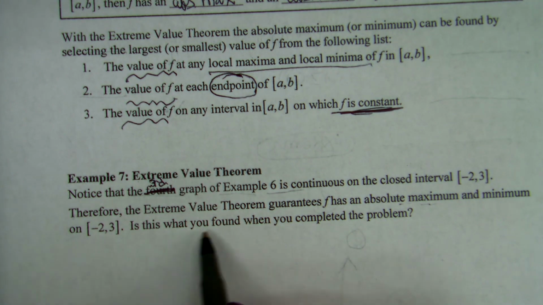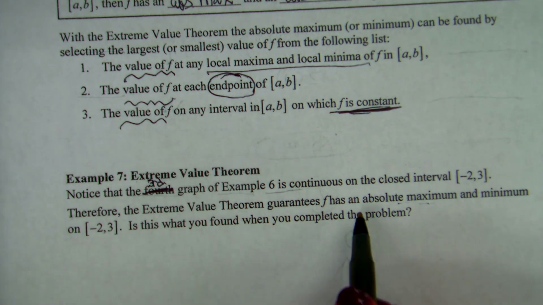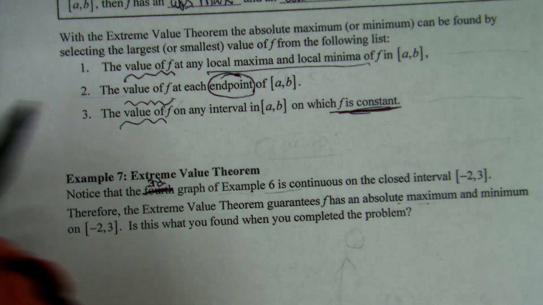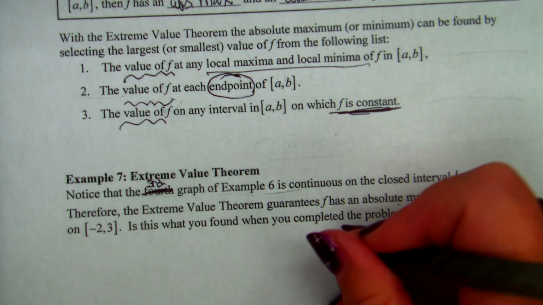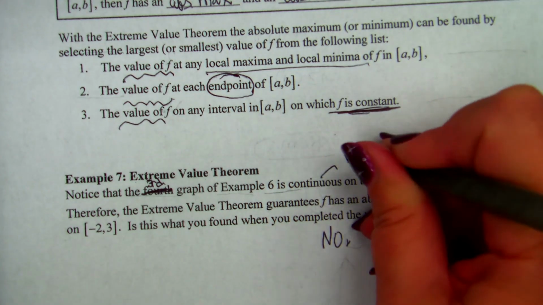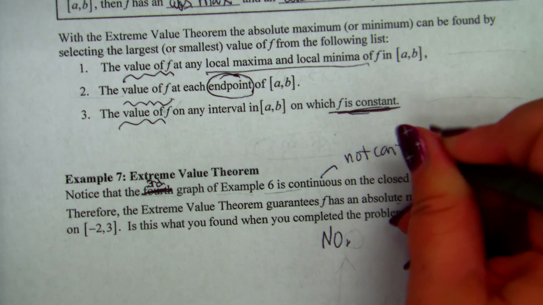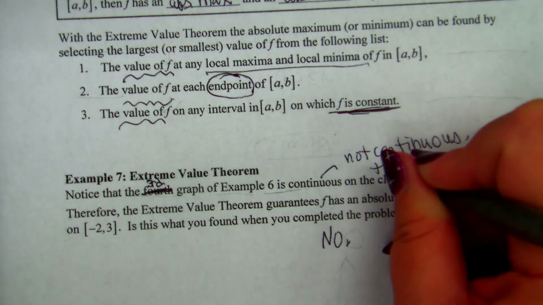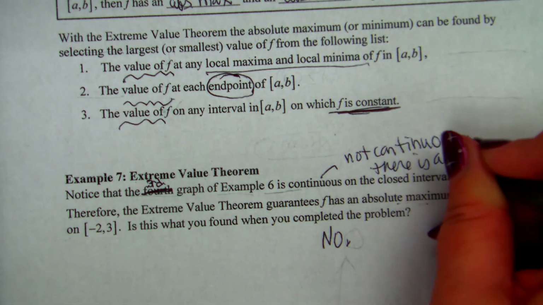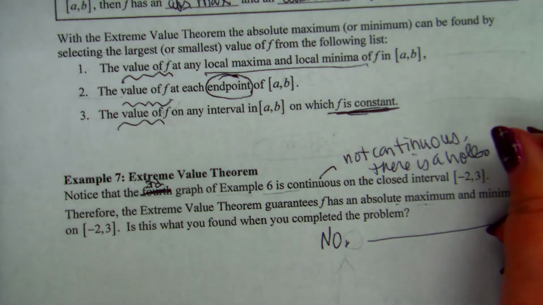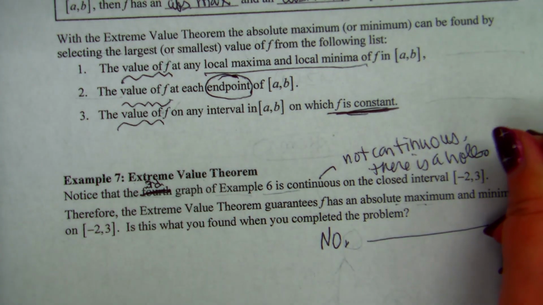Is this what you found when you completed the problem? So we're going to write no, and we're going to say it's not continuous. There is a hole. If there's a hole, then all bets are off, or a gap.